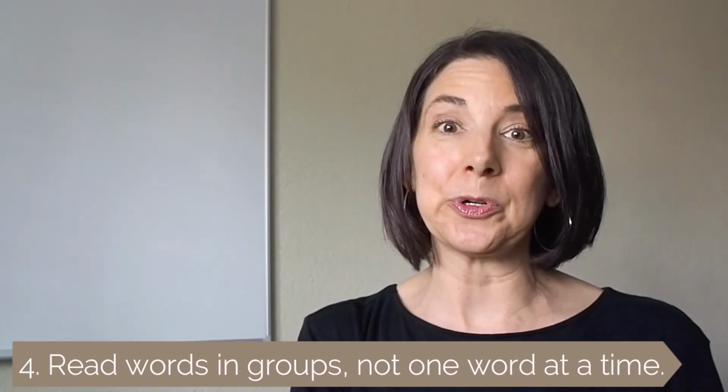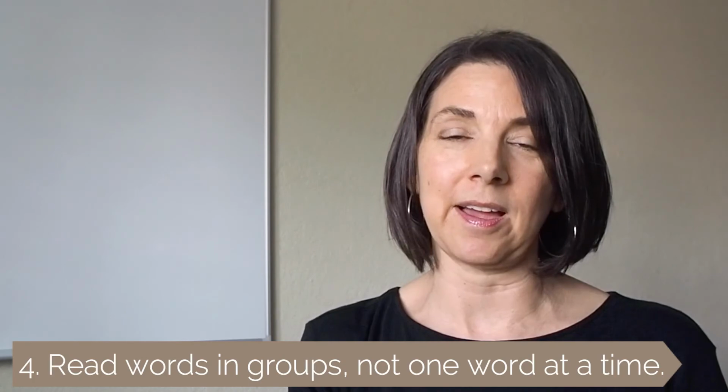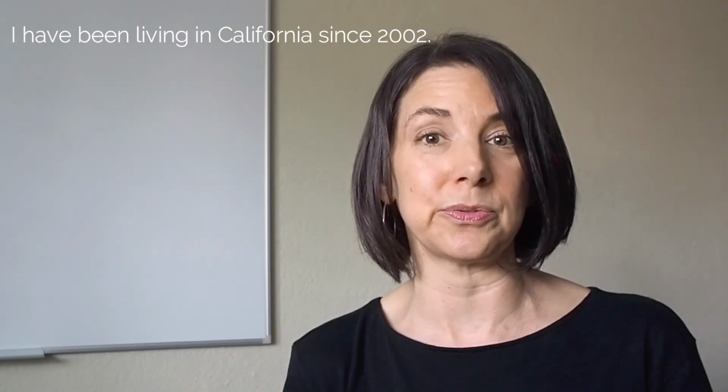Step 4, read words in groups, not one word at a time. If you think about the way that the brain understands language, we don't think about one word at a time. Instead, we think about words in groups or phrases. Think about this example. I have been living in California since 2002.